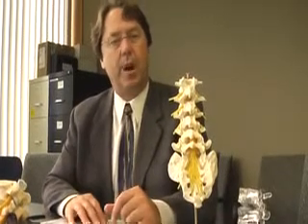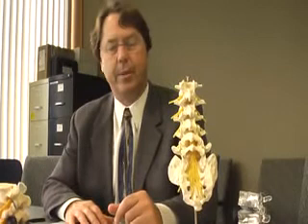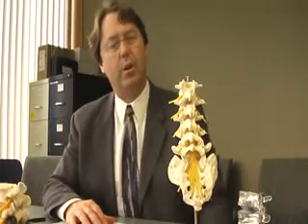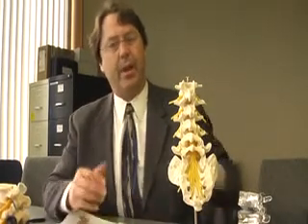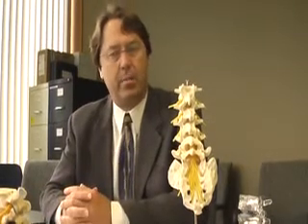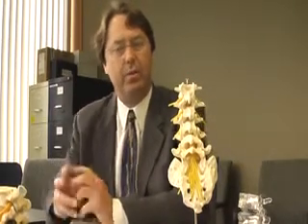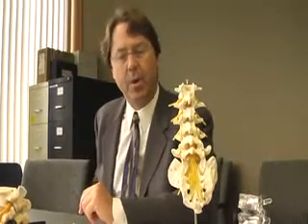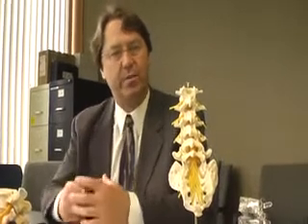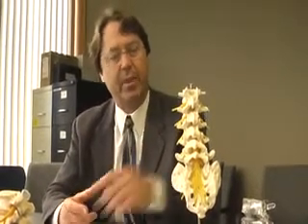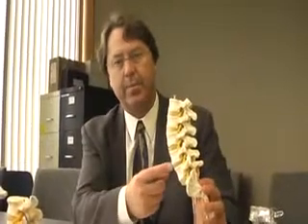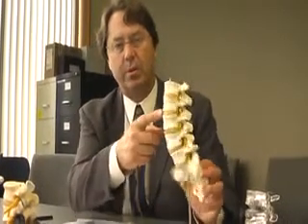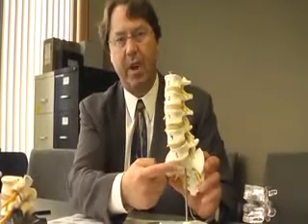We're going to talk about disc herniation. Disc herniation occurs in the lower back, or what's called the lumbar spine, and in the neck, what's called the cervical spine. When the disc herniates, it moves from its central position as a shock absorber pad between the bones of the spine, and in the lumbar spine there are 5 of them.